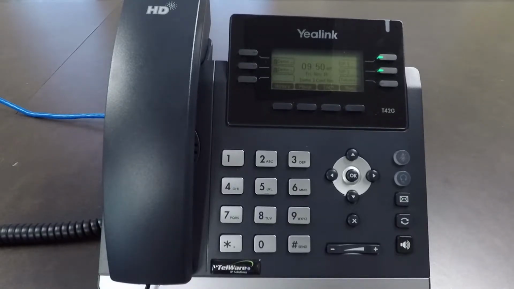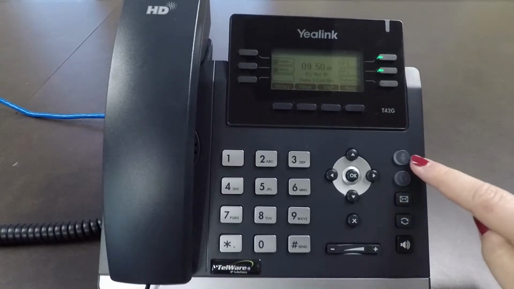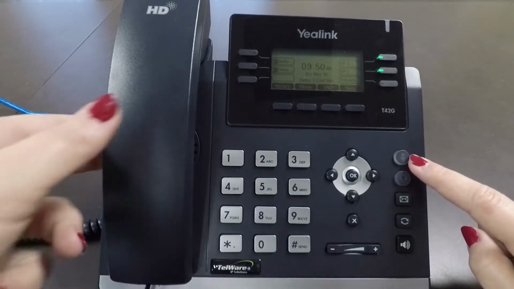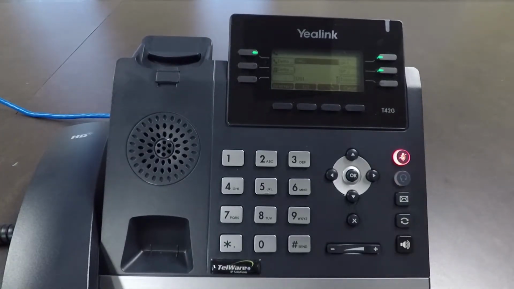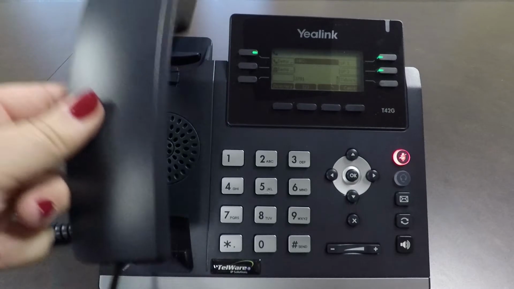At the top right side section is a mute button. This will only activate if you are on an active call. This button is a simple toggle on, toggle off. If illuminated red, your conversation is muted. This means you can still hear the person you are on the phone with, but they only hear silence.